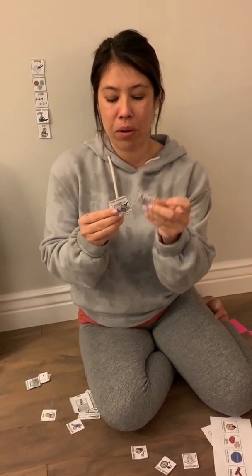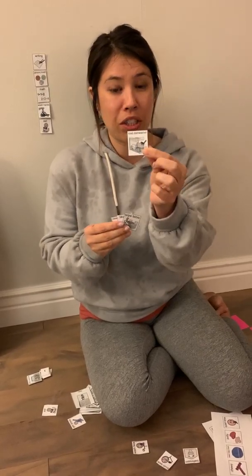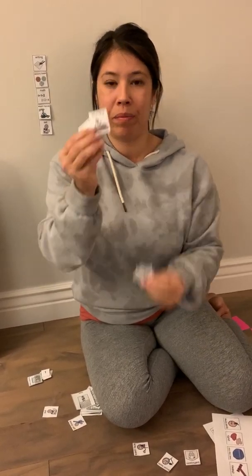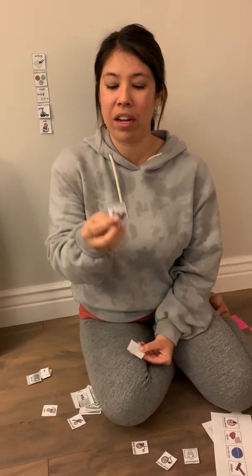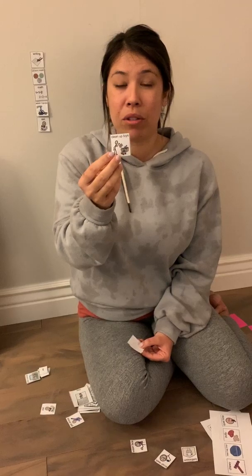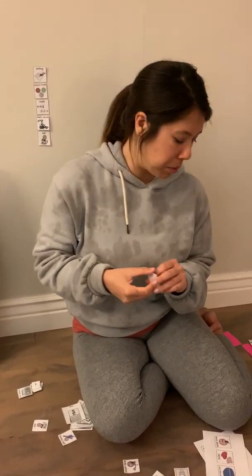Wiping down the table. Maybe your student can help load the dishwasher. Maybe they can help you sort the laundry. That was one of the activities I sent this last week. Or even just simply cleaning up their toys. Putting it on their schedule holds them accountable and shows them that they're responsible for that.